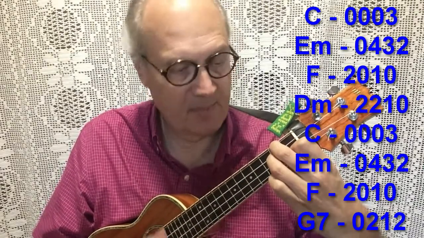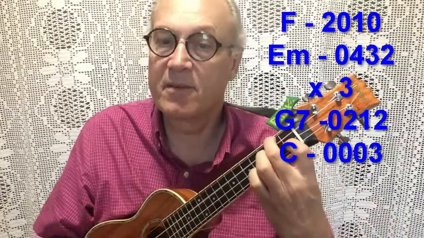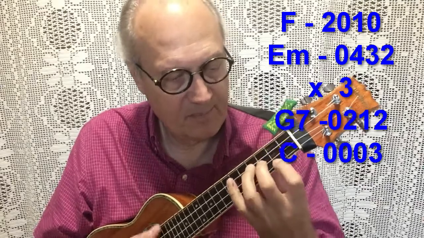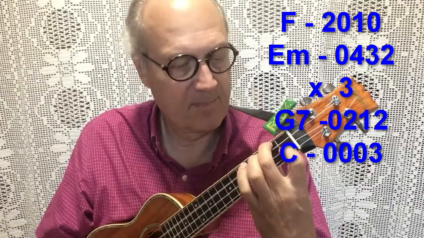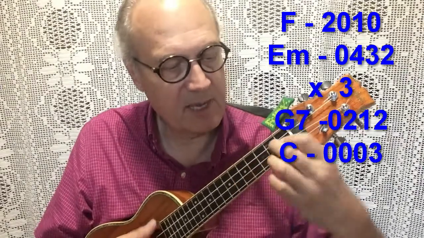1, E minor, F, D minor, C, E minor, F, and G7th. Now F, E minor 3 times. G7, C. So it all resolves back, and there you have a couple of parts to a song. So there's an example of how to put a chord pattern together, both say for a verse and a chorus.